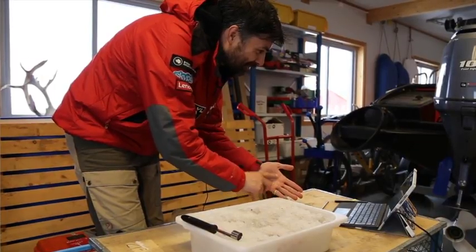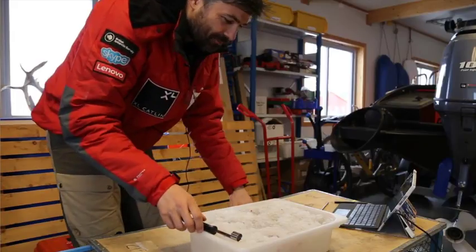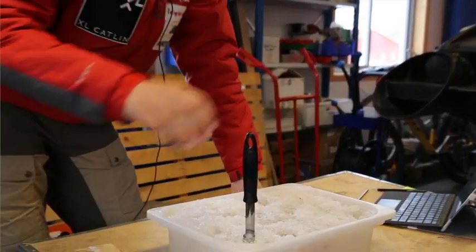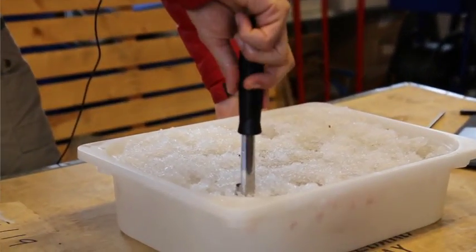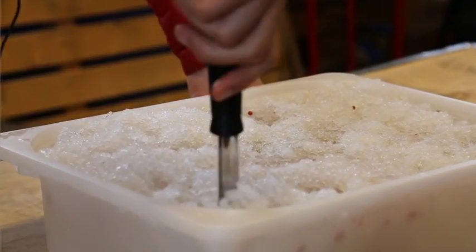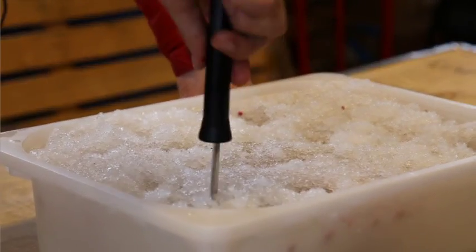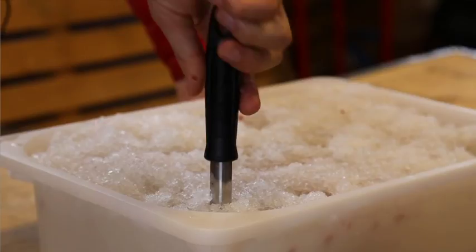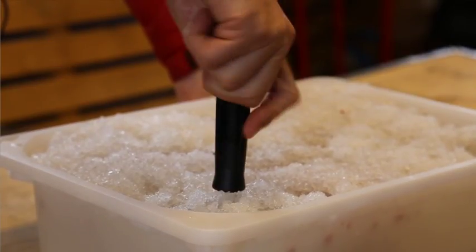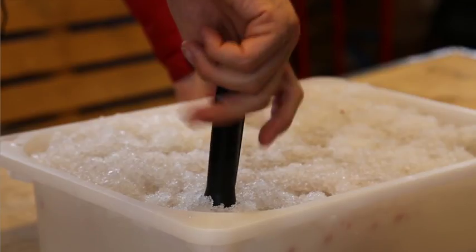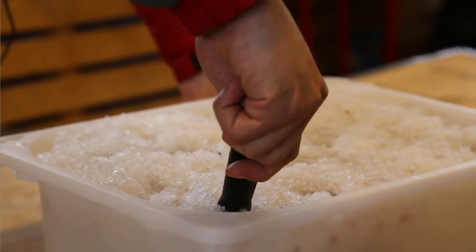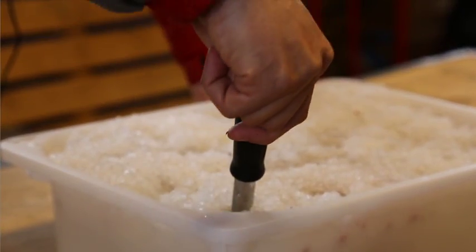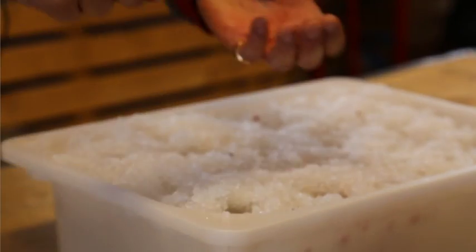How much plastic do I think there will be? Well, let's do one more sample. Let's do one on the corner over here. This is much, much easier than doing it for real. It feels very, very tiring. There we go. And with the core, I've got to do a little bit of a scooping motion as well, just to make sure I bring up all the ice from down here.